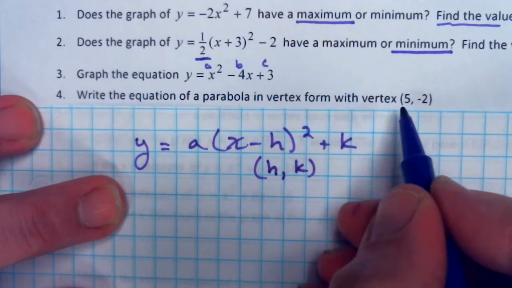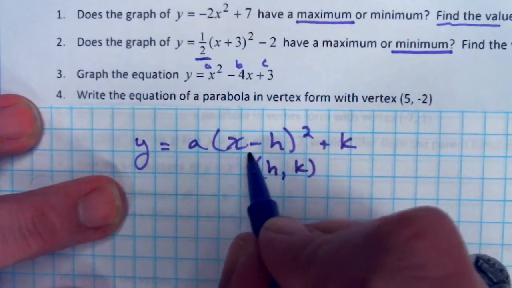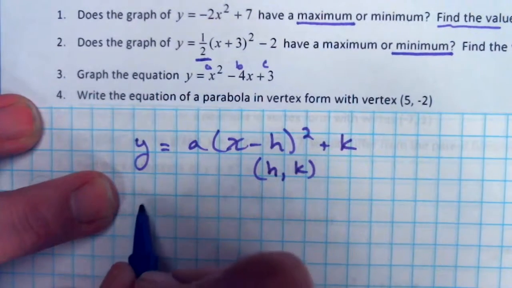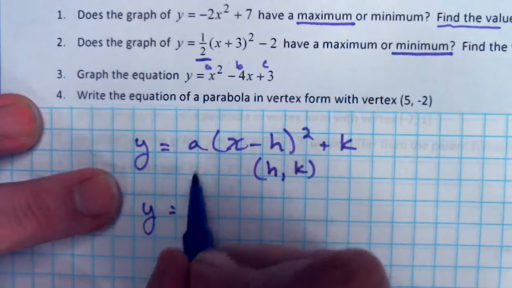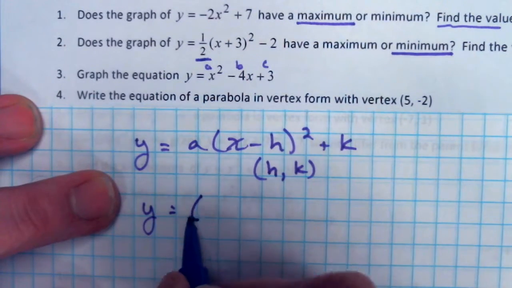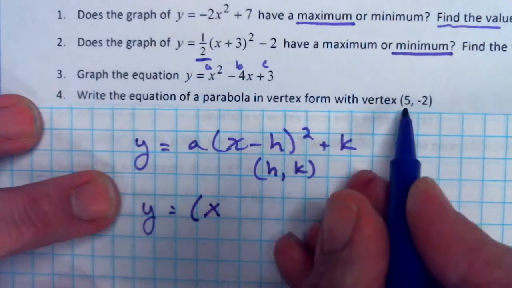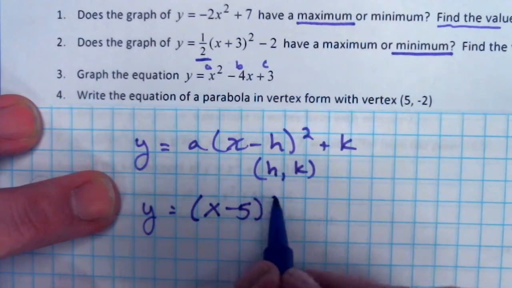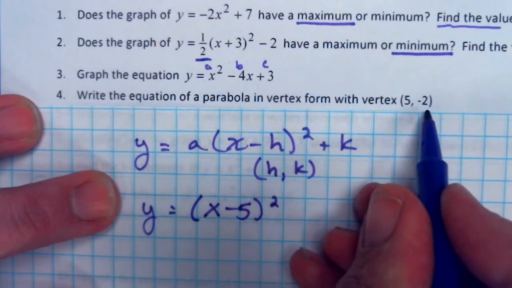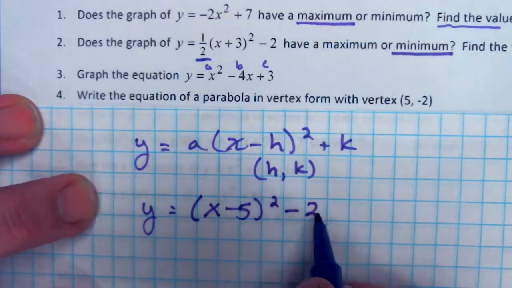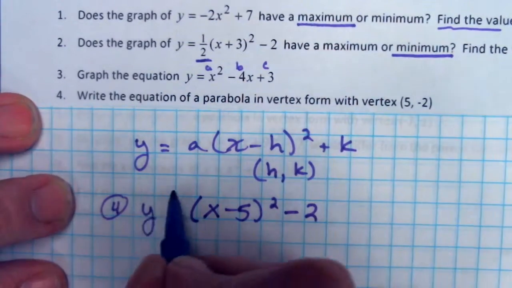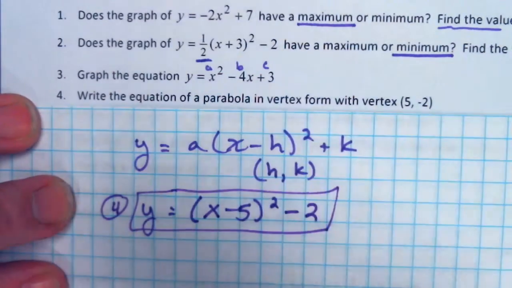So all I need to do is put the -5 and 2 into an equation like this. So y equals, for a, we can just use a 1, so we don't need that, x minus h, which is x plus 5 squared, plus 2. So that's an equation that will work for number 4.